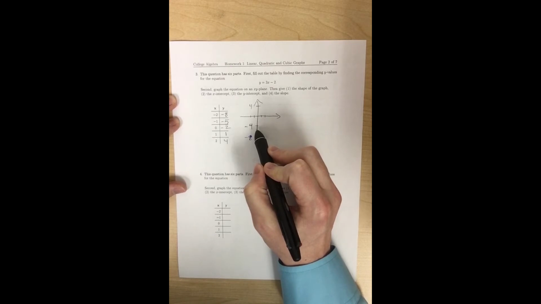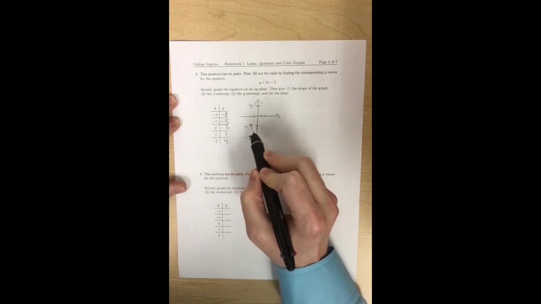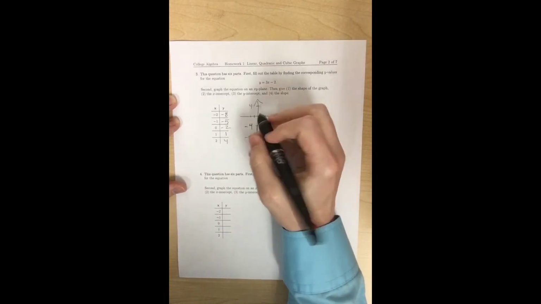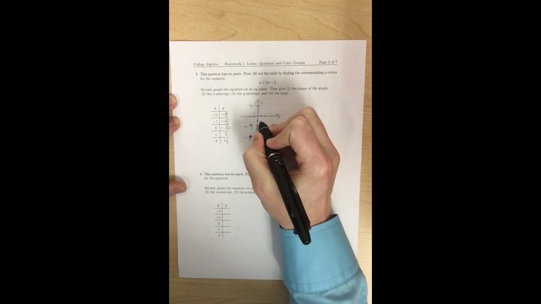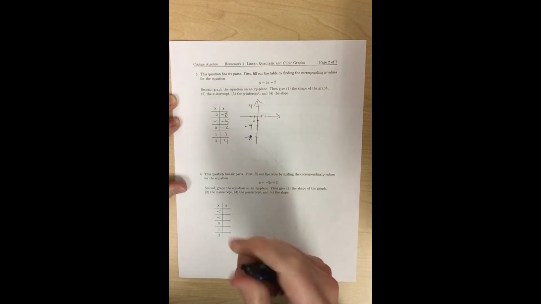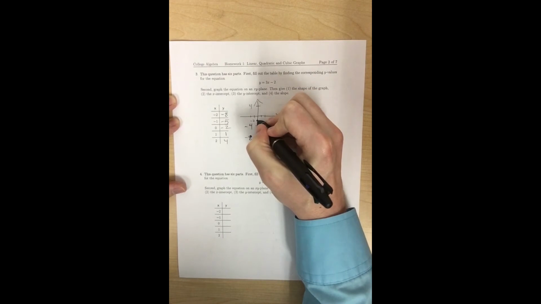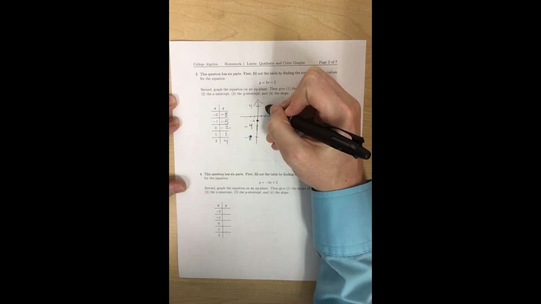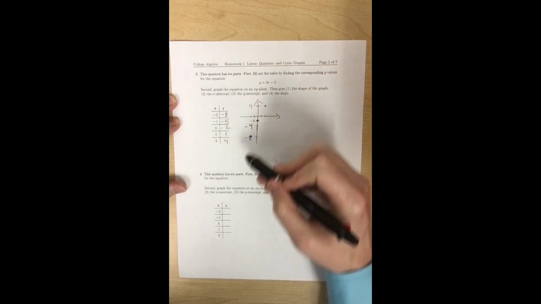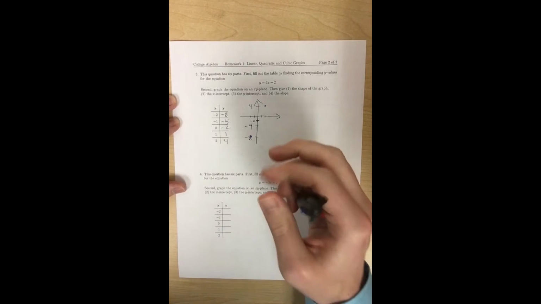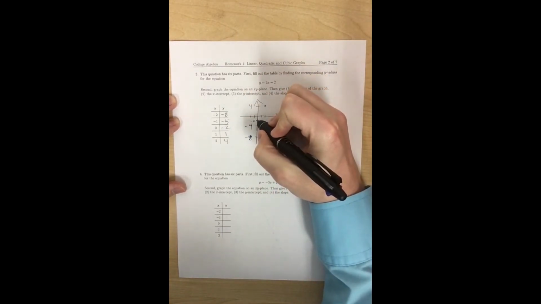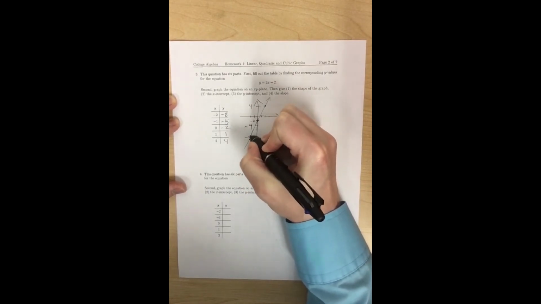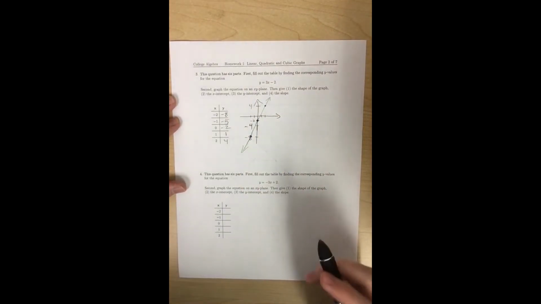I can't see exactly where that is, so I'm just going to go to this 0, negative 2. I know negative 2 is halfway between 0 and negative 4. That will be an easy one for me to mark down. Again, I'll skip the 1, 1, and I'll go just to 2, 4. And I know my line should go through these 3 points. So it looks something like that.